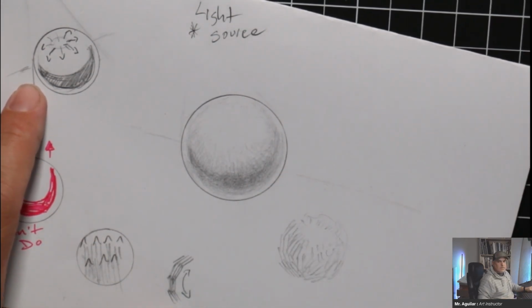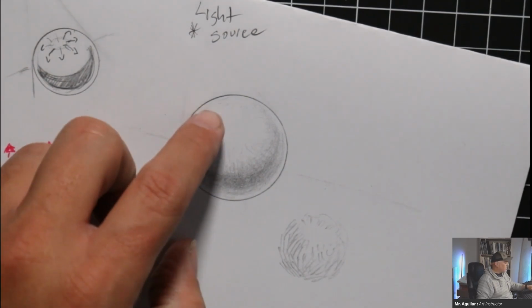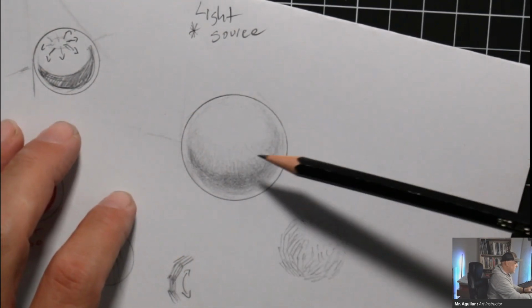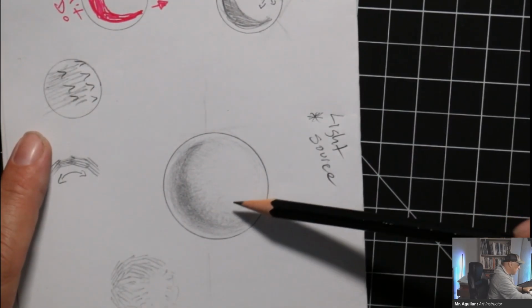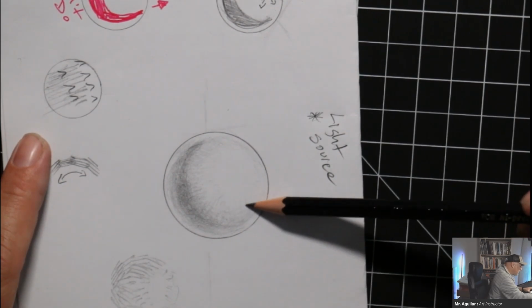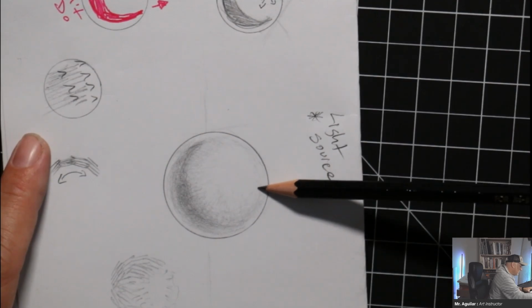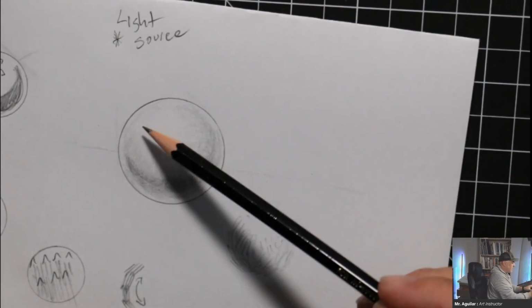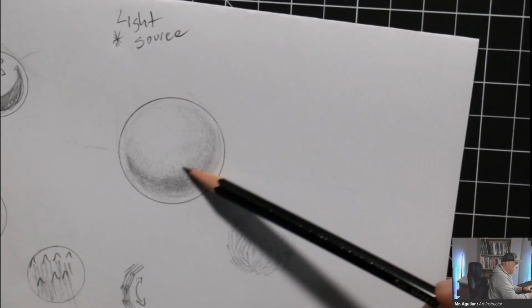Okay, so again, you can start seeing my map. You can see how my lines are moving towards where that light source is. And one of the things I always do is I always pause a little bit, and I want to make sure that I am moving into my established light source and not just randomly shading.